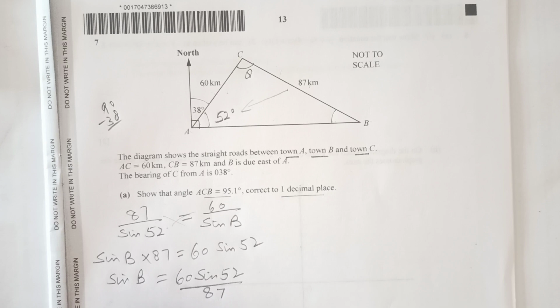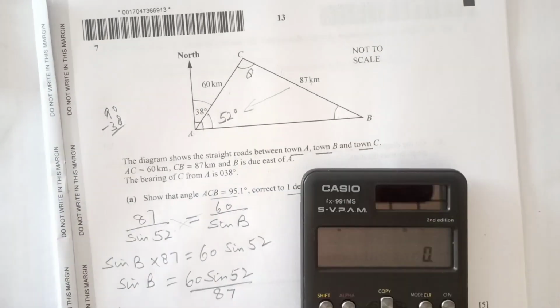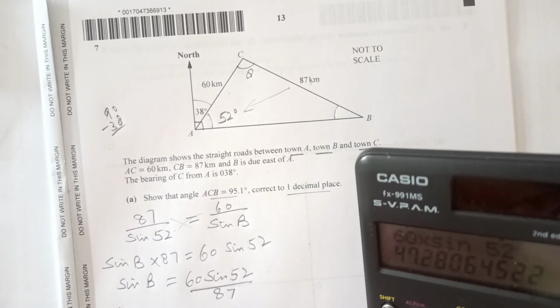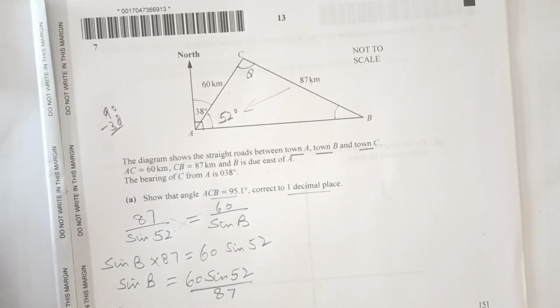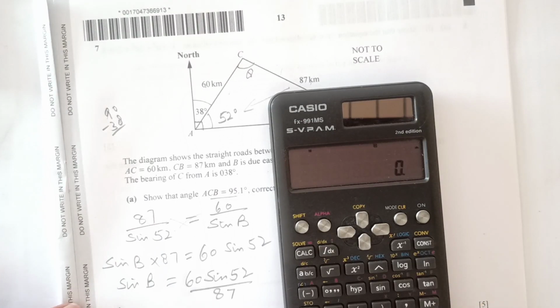So let's calculate that. So B is going to be sine inverse of that. Then we will do that later. First let's do the calculation. 60 times sine of 52. Sorry, there is division also, I forgot. 60 times sine 52 divided by 87.